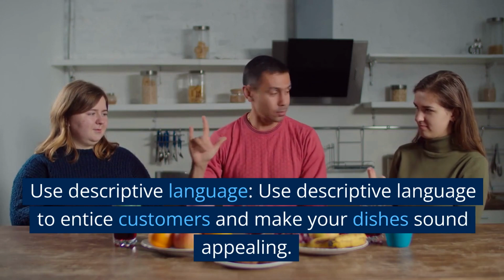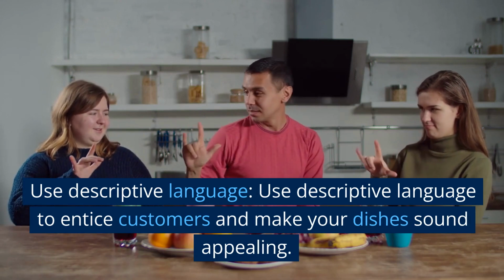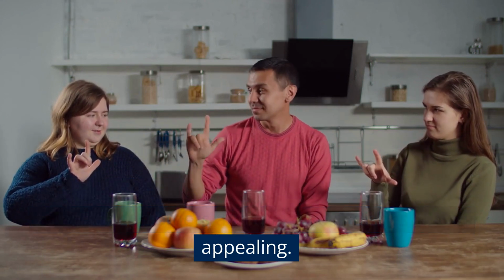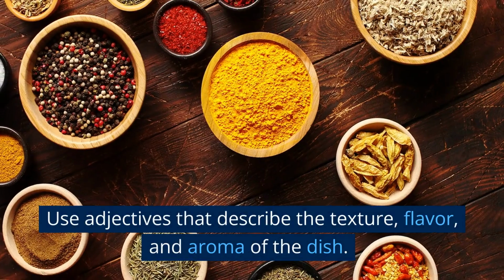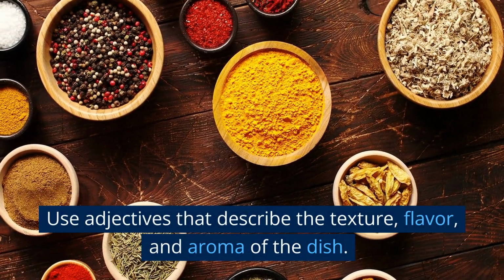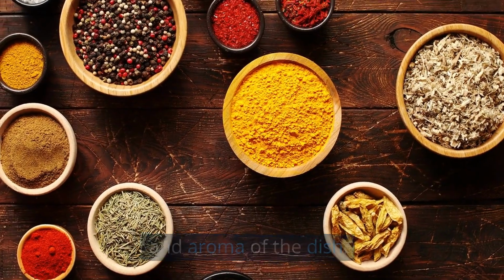Use descriptive language. Use descriptive language to entice customers and make your dishes sound appealing. Use adjectives that describe the texture, flavor, and aroma of the dish.